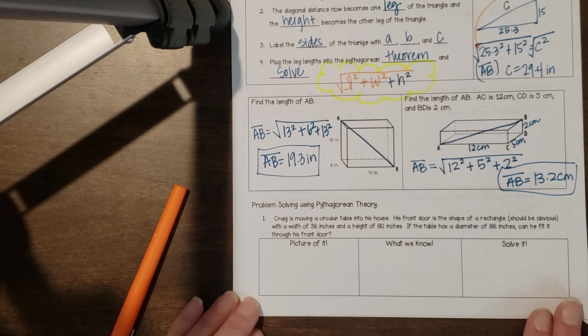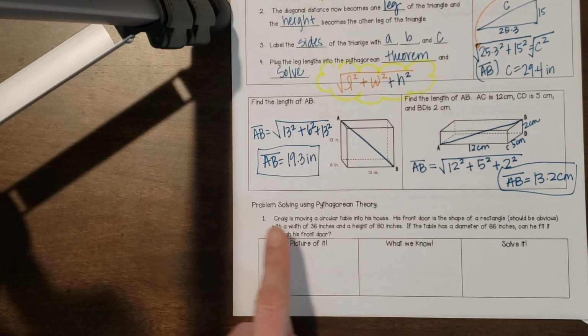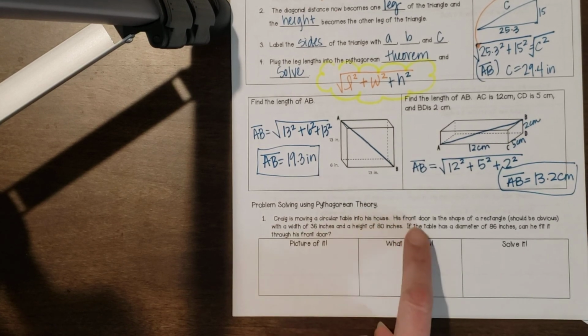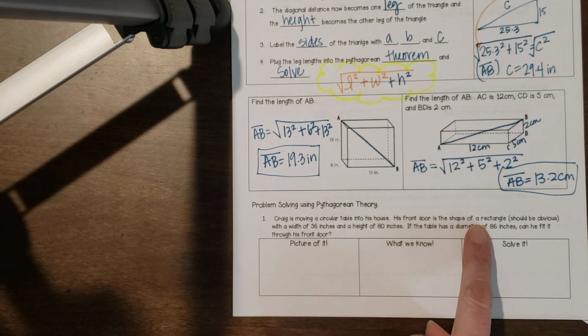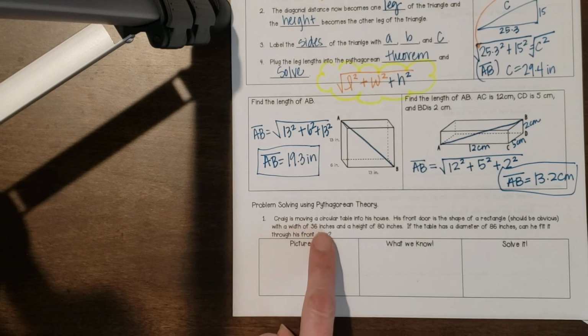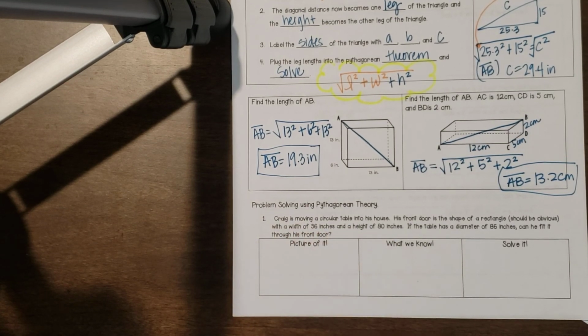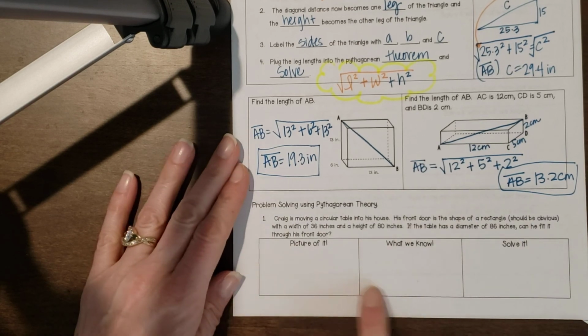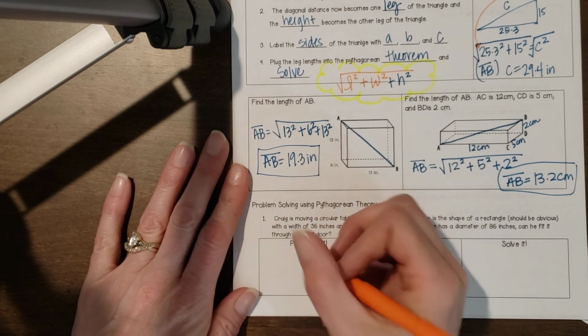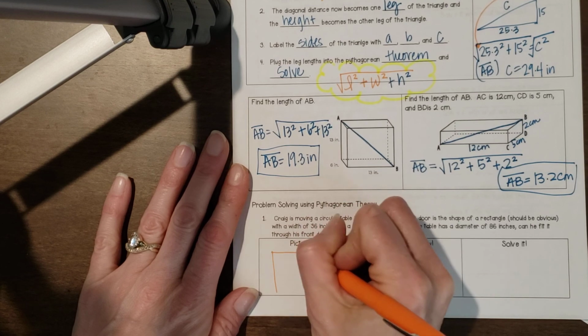Let's talk about this one right here. It says, Craig is moving a circular table into his house. His front door is the shape of a rectangle with a width of 36 inches and a height of 80 inches. If the table has a diameter of 86 inches, can he fit it through the front door? So we want to draw some pictures here. So here's my door.